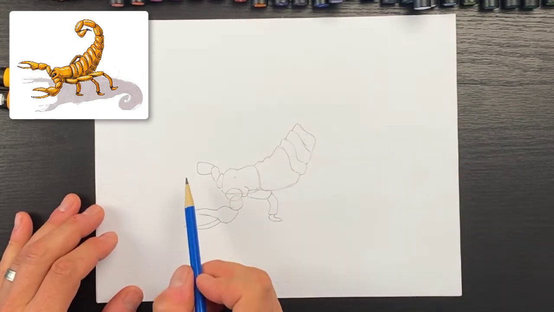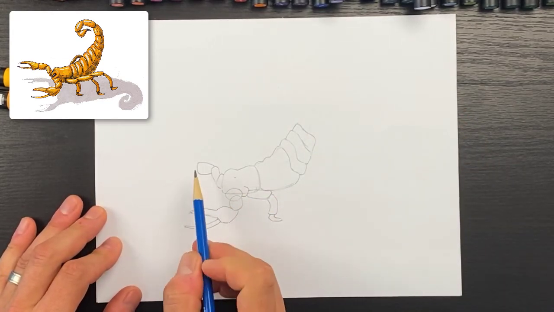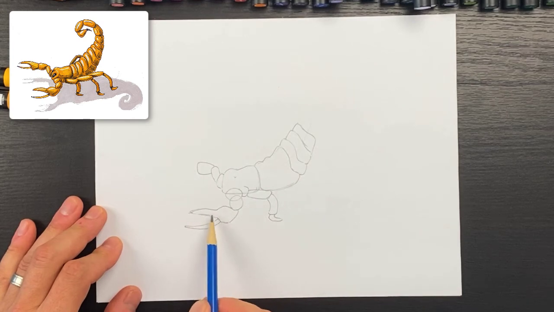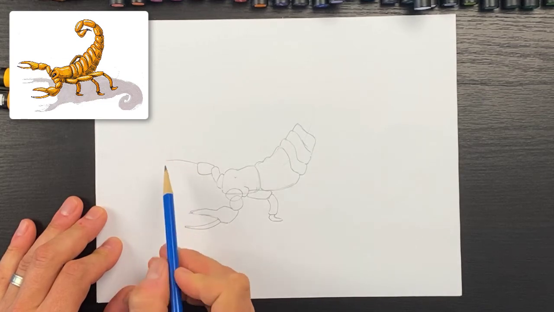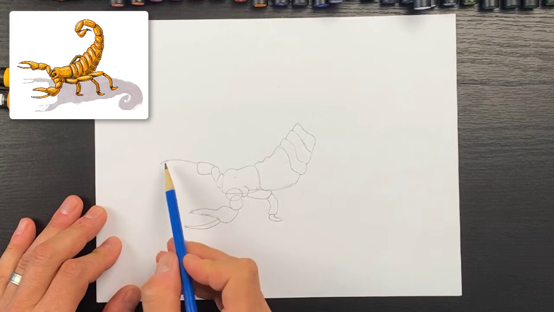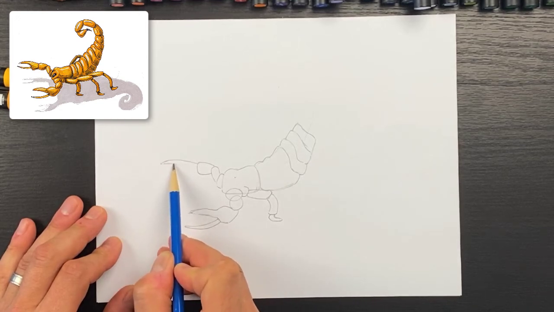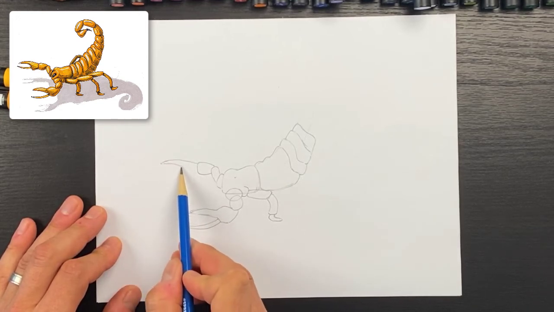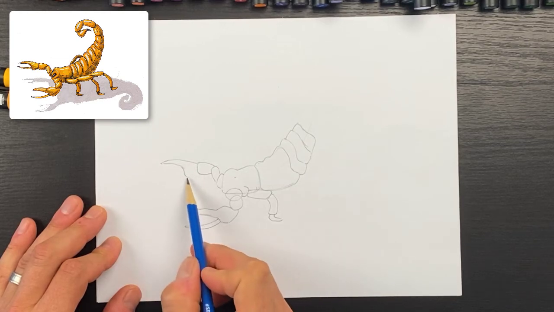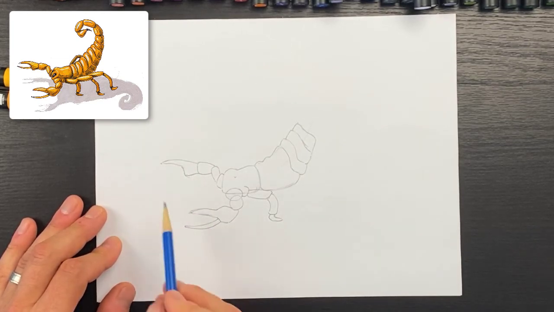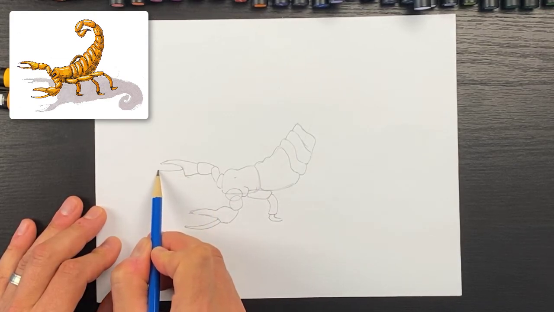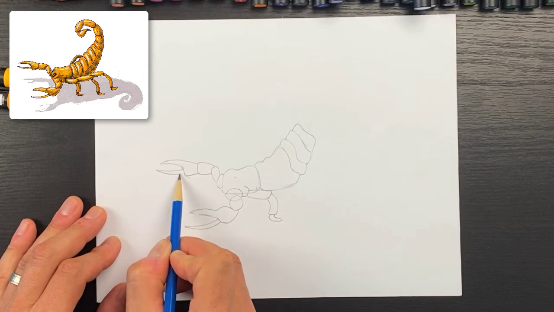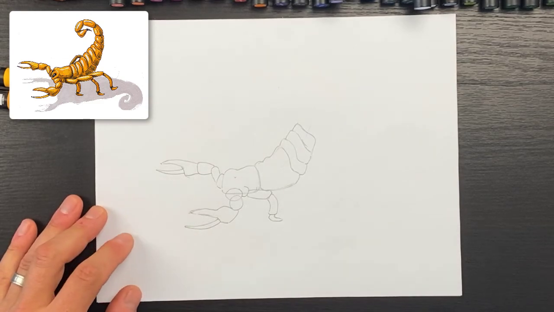And then we can finish off this pincher over here. So we're going to draw pretty much the same shape that we did here. So we'll start over here. It's kind of pointing in the same direction. So we'll come up like this, and then this will kind of come down, get thicker, and then it'll have this shape like that. And then we can get that pincher, that lower piece, just like this. There we go.